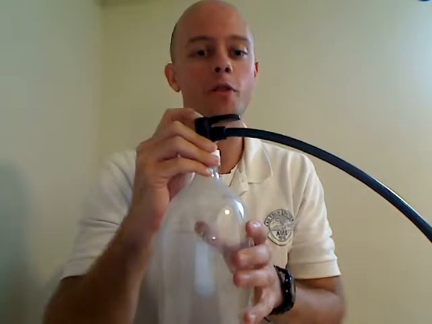All right, now I've finished pumping the bottle up. The pressure inside is now very high. The bottle is actually quite warm. What I'm going to do is release the pump and allow the pressure in here to drop very rapidly.